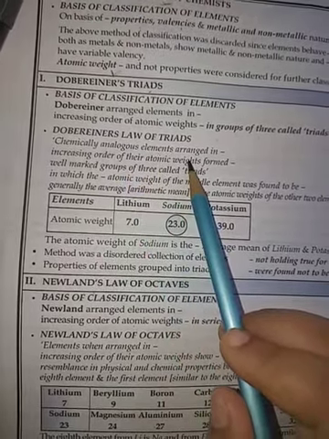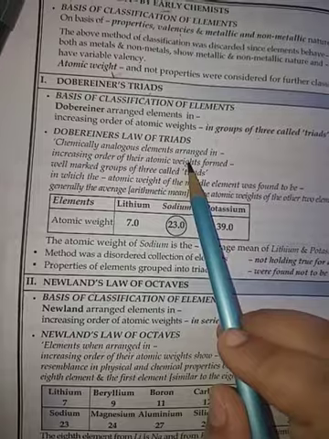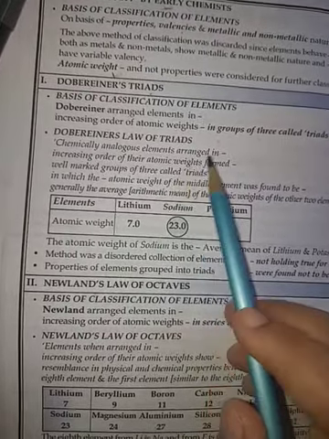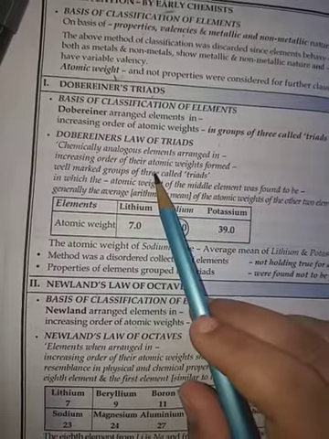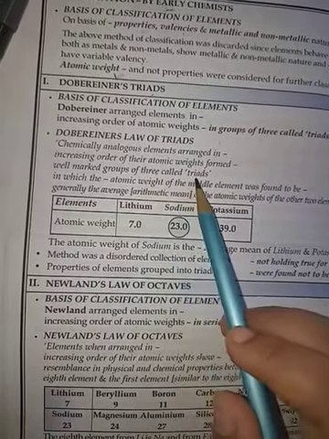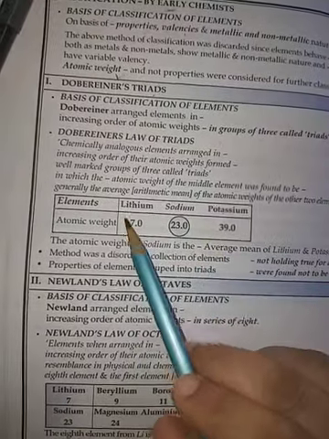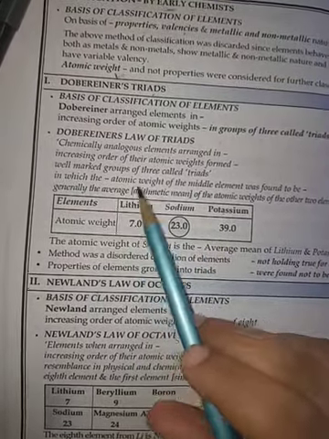Those elements which have similar chemical properties were arranged according to their increasing atomic weights, and they form a group of 3. That group of 3 is called a triad.